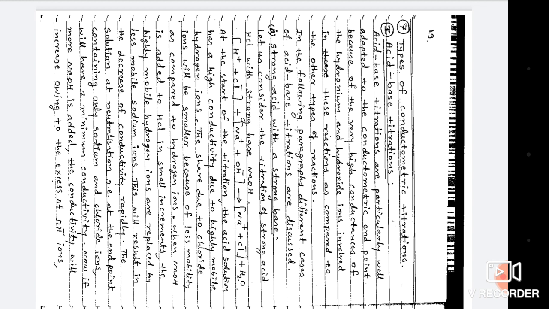At the start of the titration, the acid solution has a high conductivity due to the highly mobile hydrogen ions, because at the initial stage there are only H plus and Cl minus ions in the solution. So the highly mobile H plus ions are responsible for the higher conductivity.